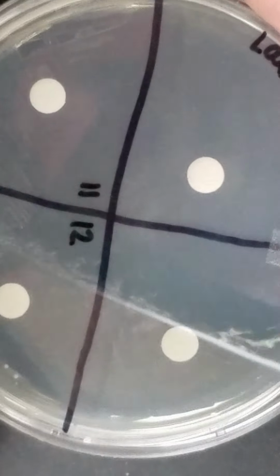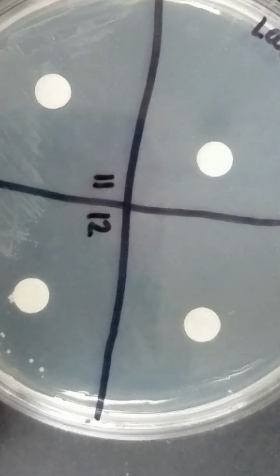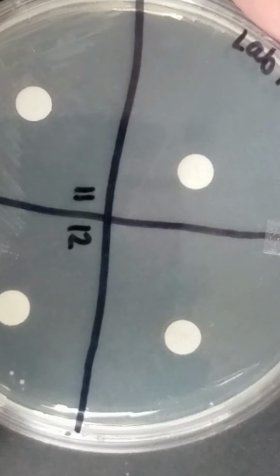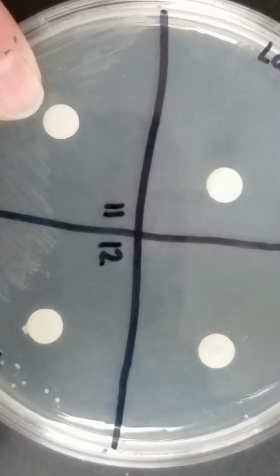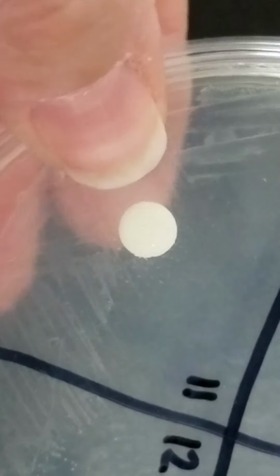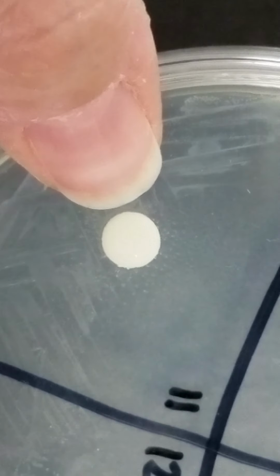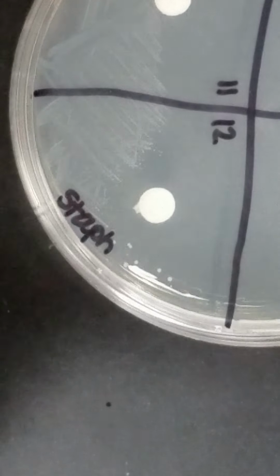So 9 and 10, just make a note that we really couldn't measure. It was greater than 30 millimeters. And of course 11, you've got growth all the way up to the disc on this side. Okay, and so we'll say it's 0.